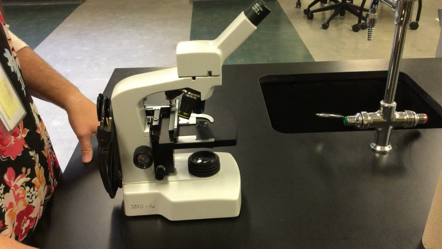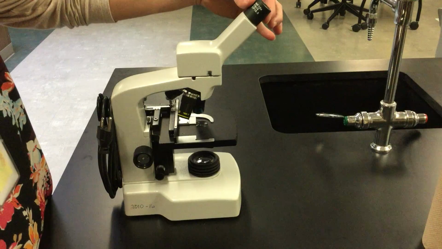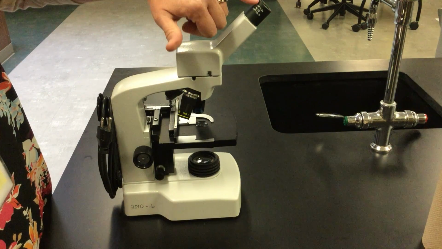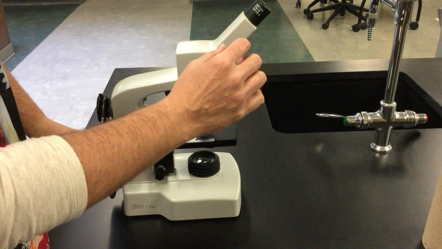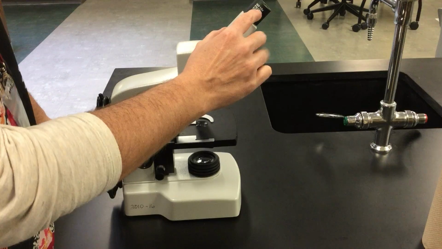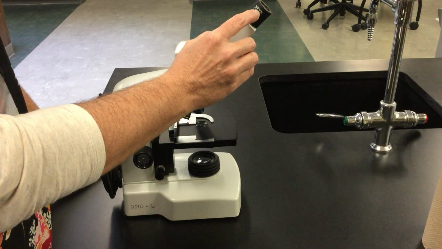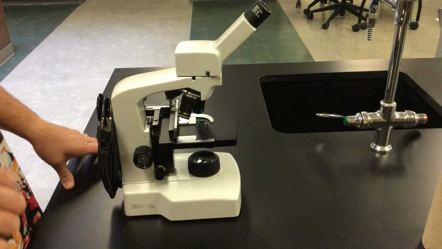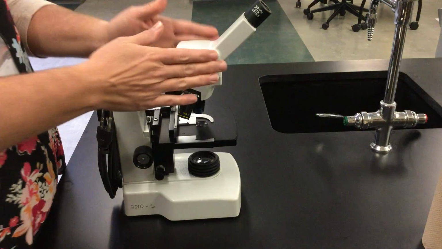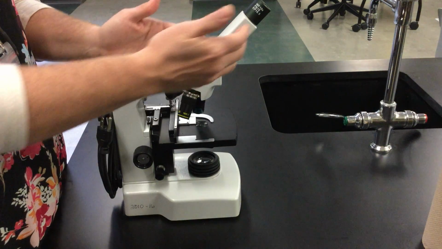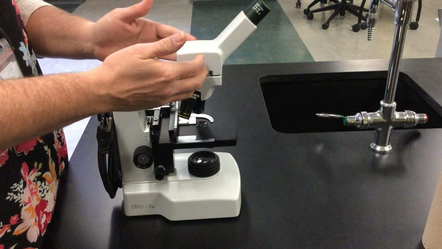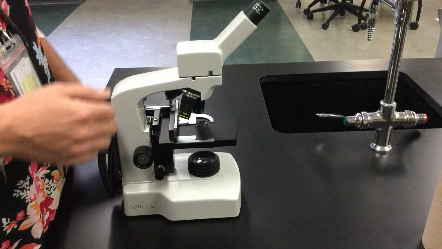The first part of the microscope that we're going to focus on is called the eyepiece. It is this part right up here. It's the part you look in when you're using the microscope. If you look here, you can see that it magnifies times 10. That's the power of the lens inside. The next part of the microscope is the body of the microscope, called the body tube.